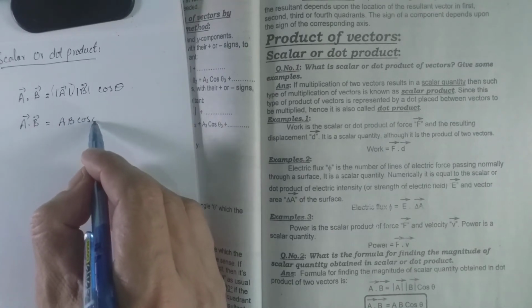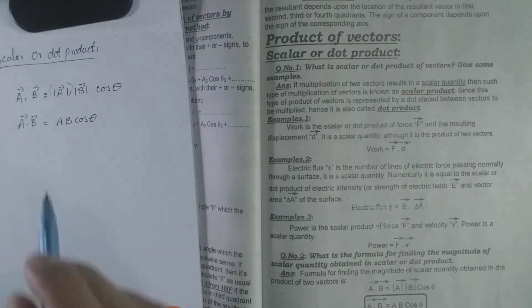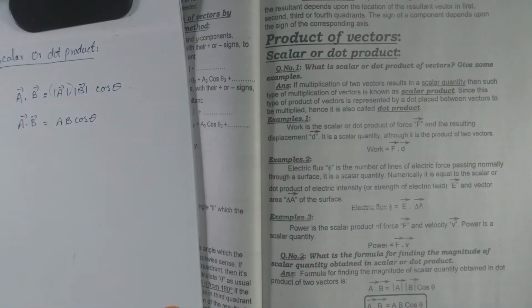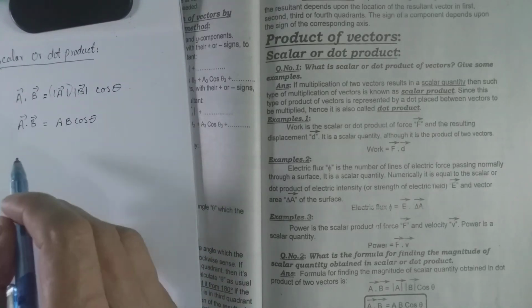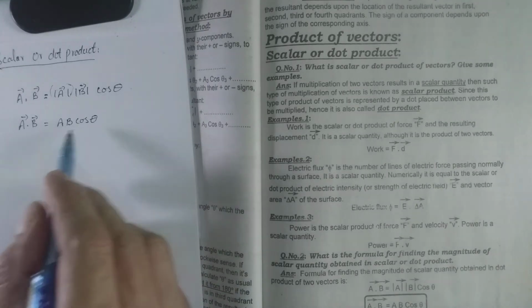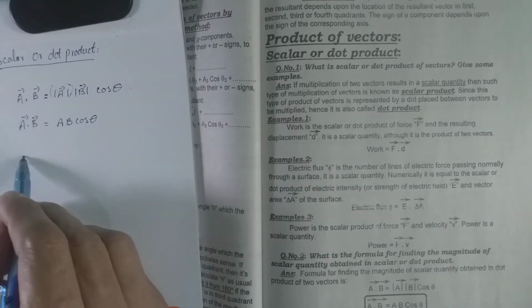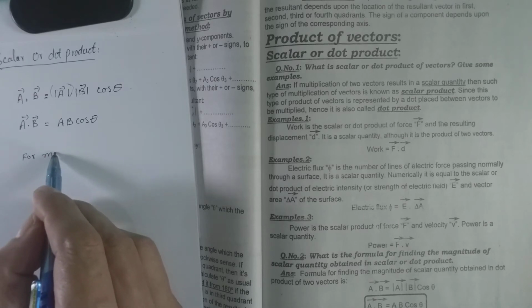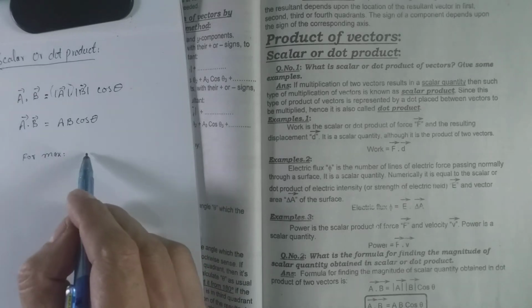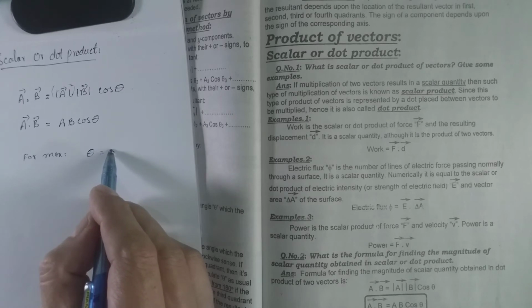Now the scalar product of these two vectors depends upon the angle between them. For the maximum scalar product, theta should be equal to 0.